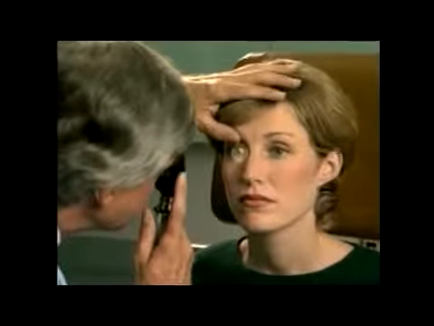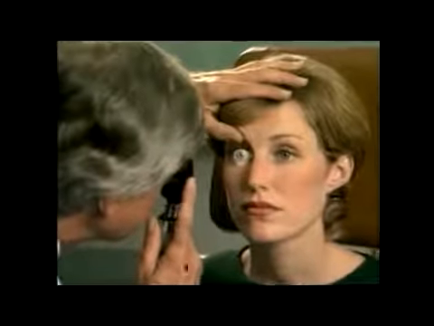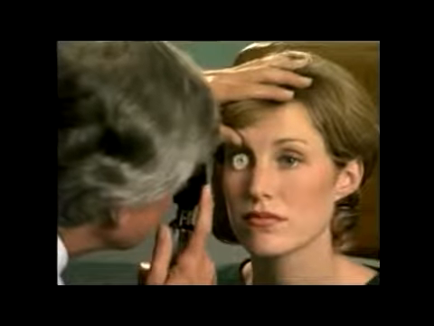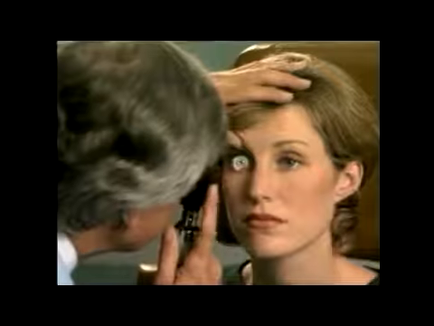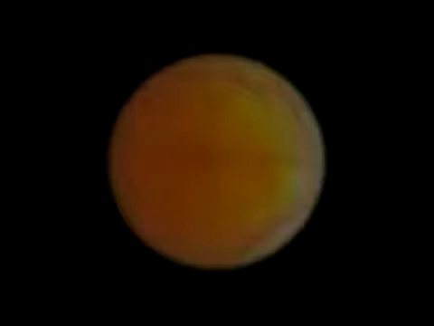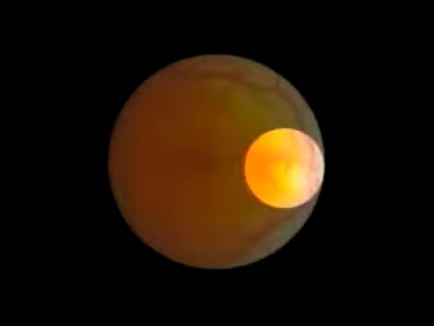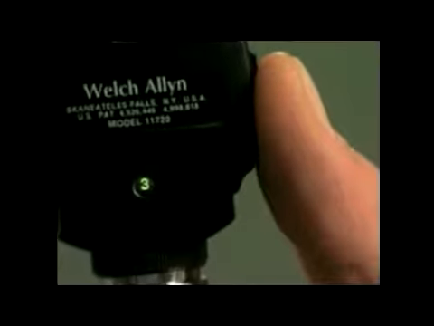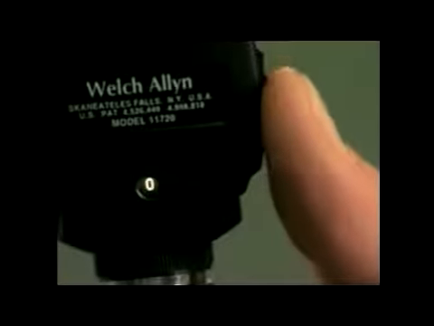Rest your left hand on the patient's forehead and hold the upper lid of the eye near the eyelashes with your thumb. Keep the reflex in view as you slowly move toward the patient. The optic disc should come into view when you are about 2 inches away. Rotate lenses until the optic disc is focused clearly. The hyperopic or far-sighted eye requires more plus or green-numbered lenses for clear focus of the fundus. The myopic or nearsighted eye requires minus or red-numbered lenses for clear focus.